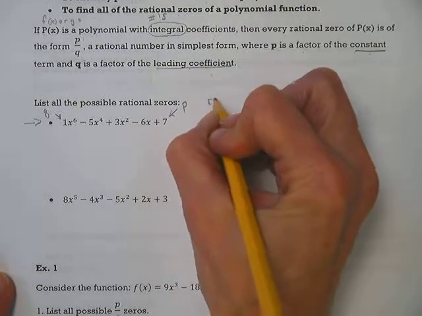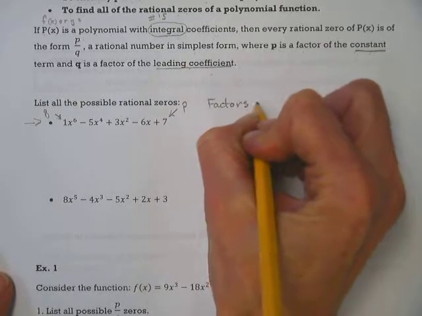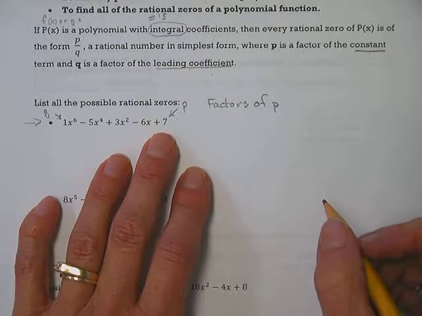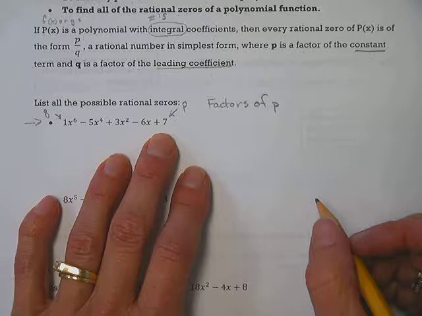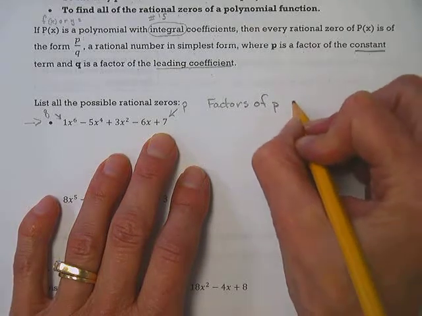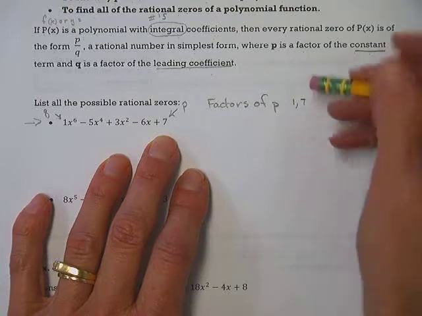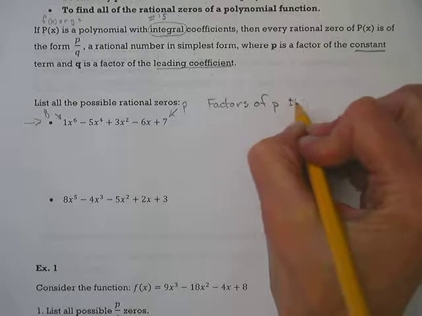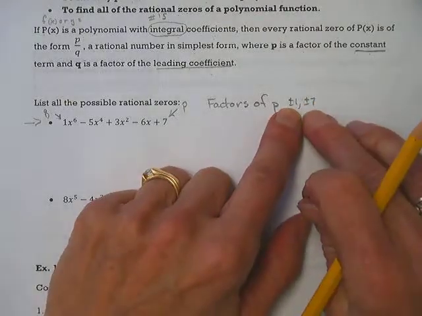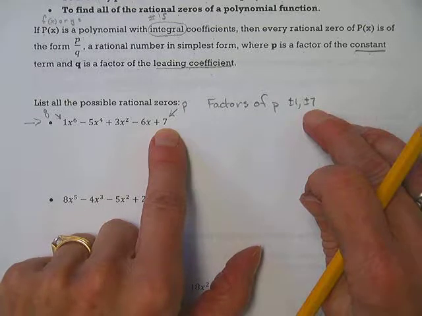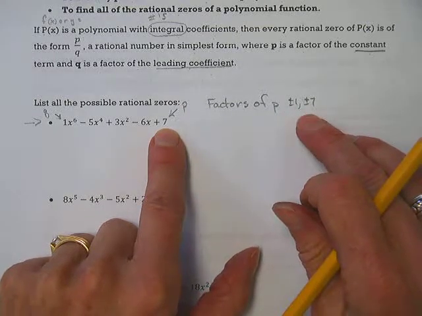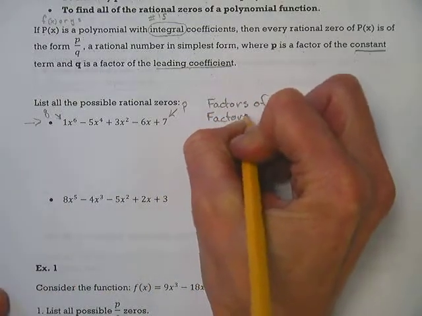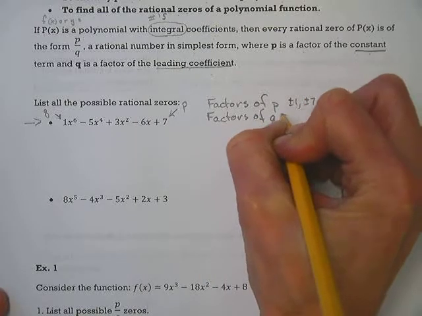All right. So first thing we have to do is factors of p. So wait, is the constant just the one with no x connected to it? That's correct. Factors of p: 1 and 7. But remember that we can do plus and minus, because -1 times -7 will also get us a 7. So you always have to put plus and minus in front of them. Okay, factors of q.